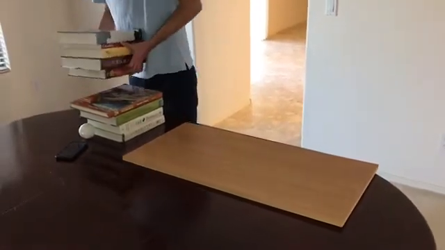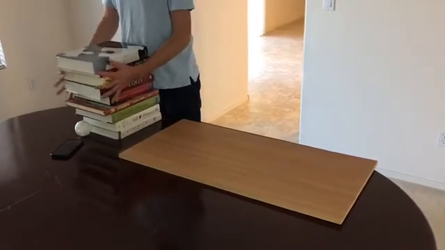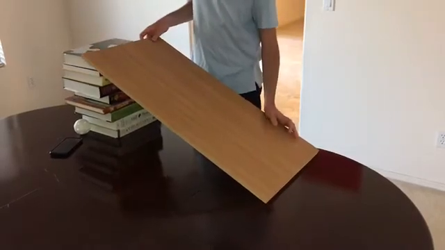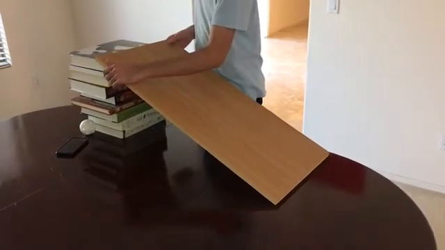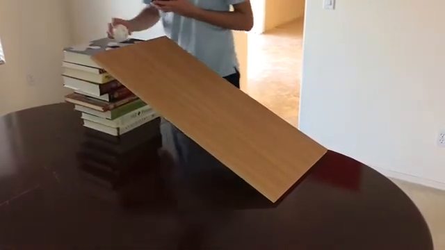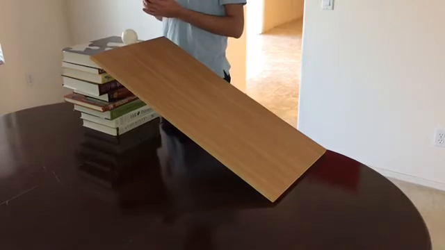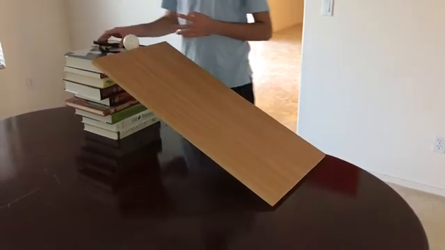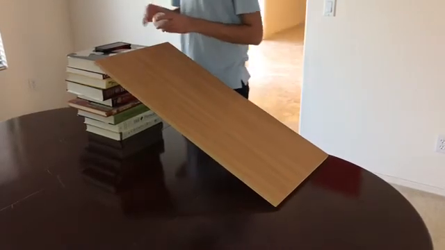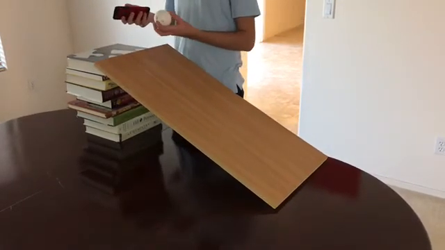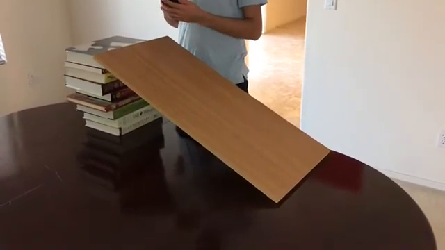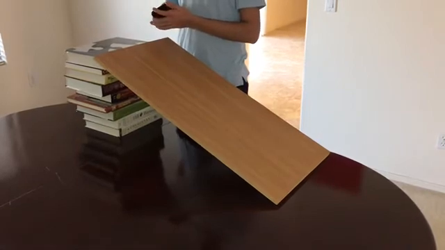Now we're going to make the stack of books taller. All right, we increased the height of the books, and now it's at an angle of around 25 degrees. Now we're going to see how long it takes to go from the top to the bottom of the ramp. Alright, that was around 0.8 seconds.